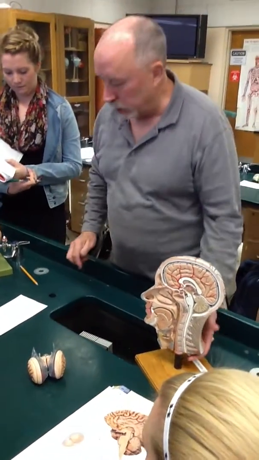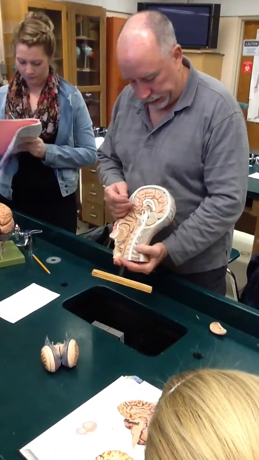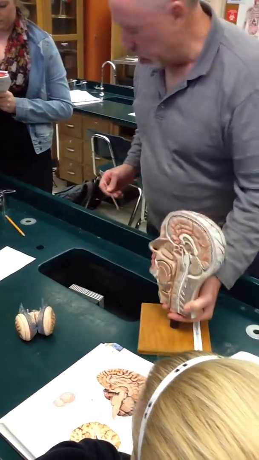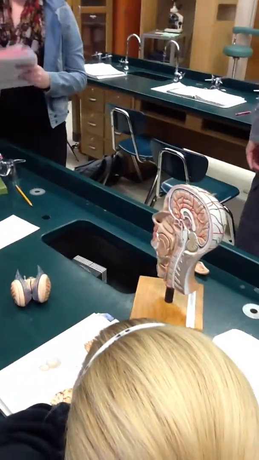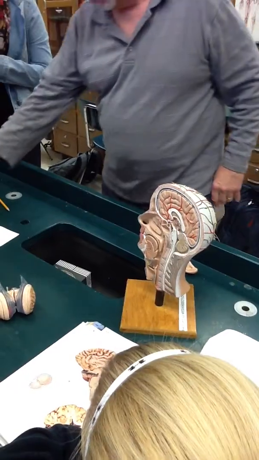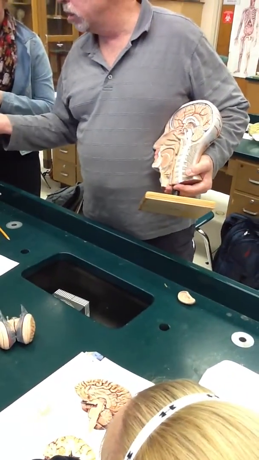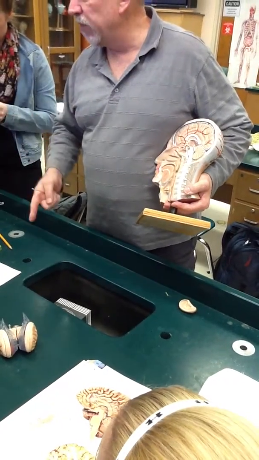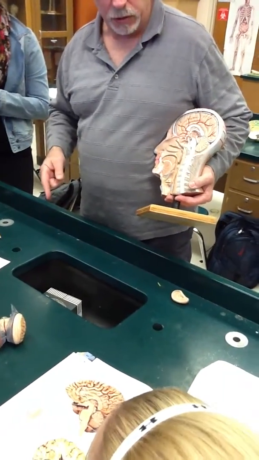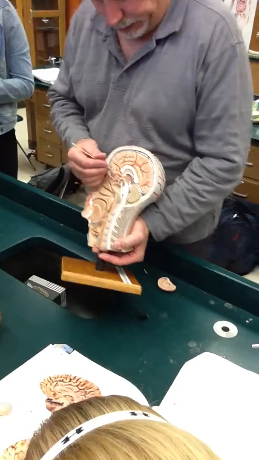Diencephalon. So it's the next area lower. And so what we're looking at is this area right here. Okay. Let me get this vertical model back here again. And so the diencephalon is made of what two main structures? Hypothalamus and thalamus. Okay. And so that's this area here.